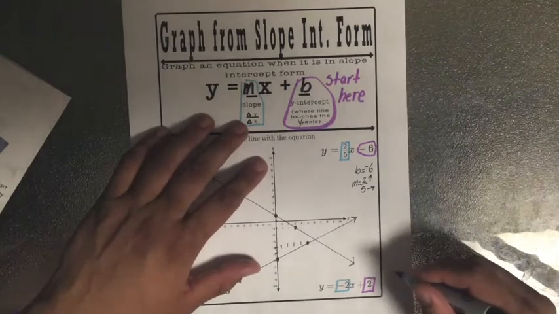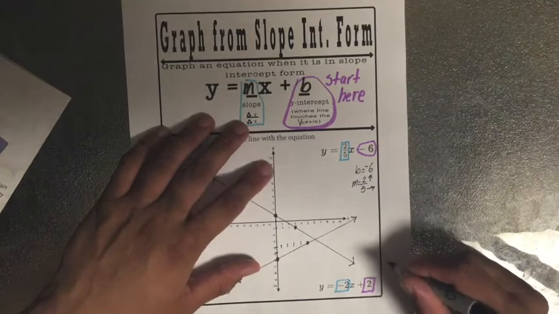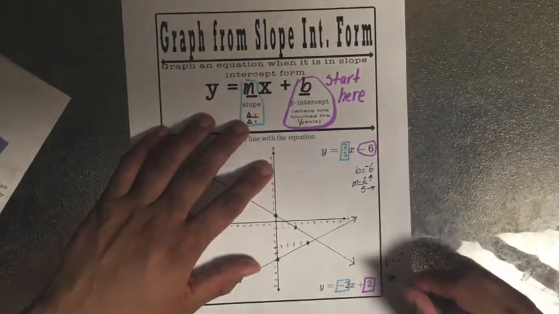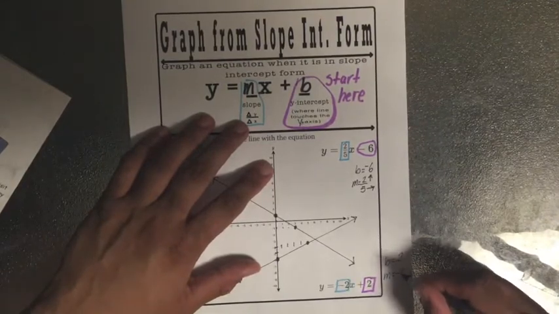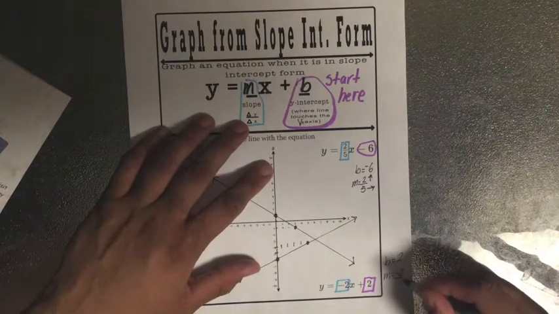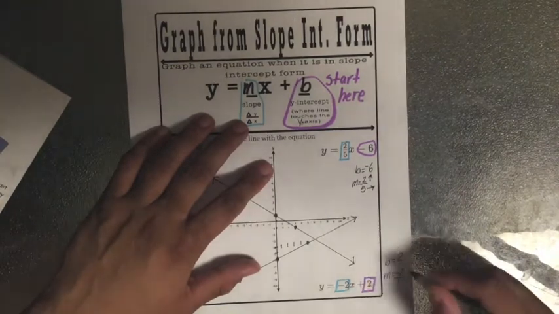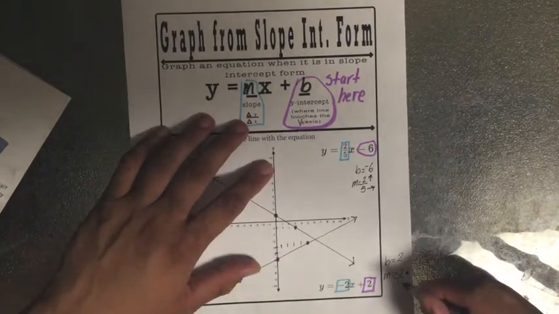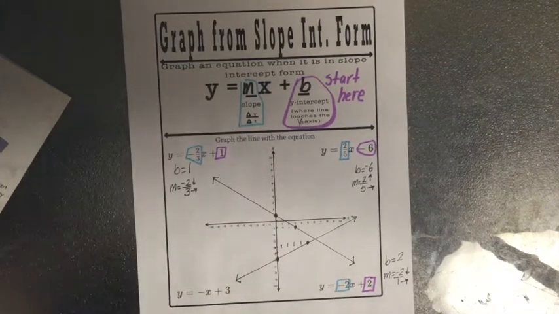So here on the side, I'm going to say my b is 2. My m is negative 2. But I want to make that a fraction, right? So I know how to go how many over. So I'm going to make that a 1. So negative 2 means down 2, and positive 1 is to the right 1.